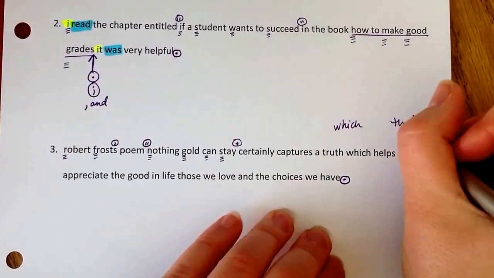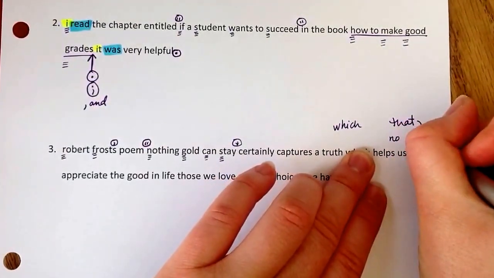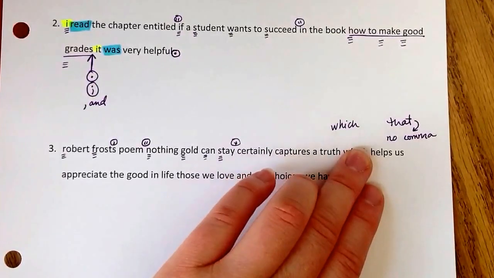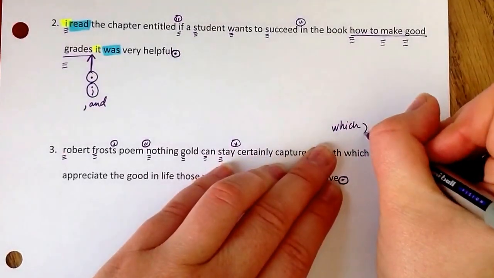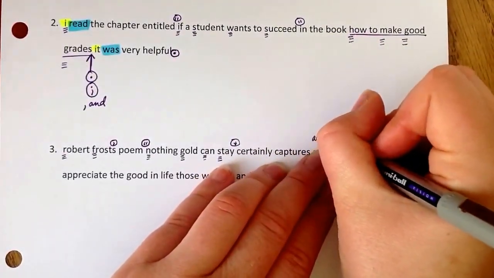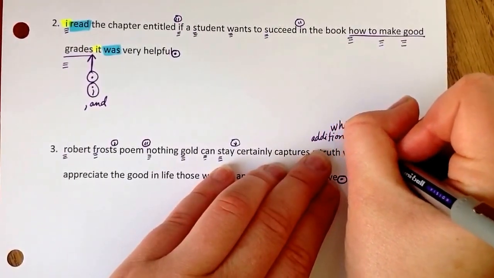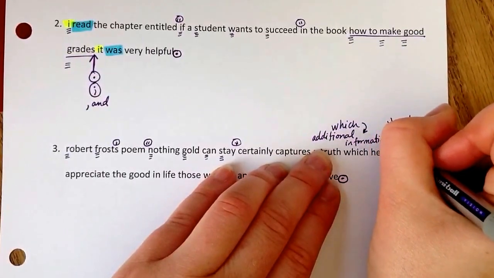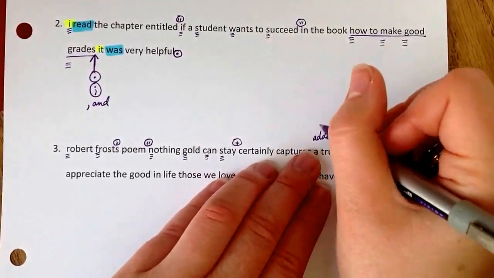That never gets a comma because it's information we need for the sentence. Which, however, is extra information. It's additional information. The sentence would still work without it and make perfect sense. So in this case, it gets a comma.